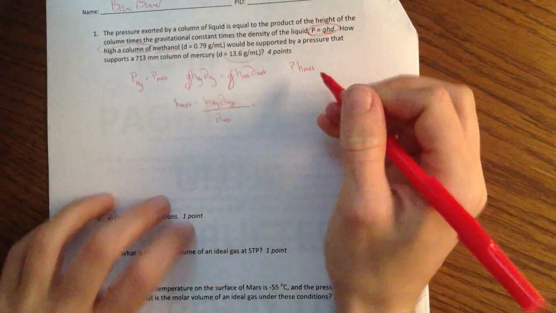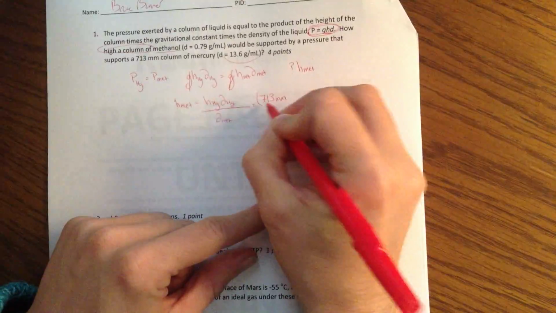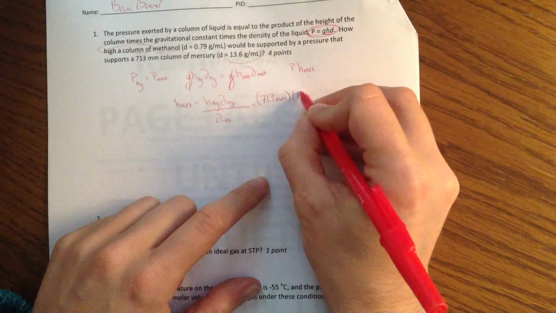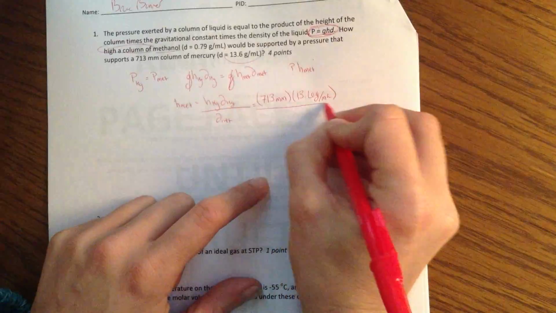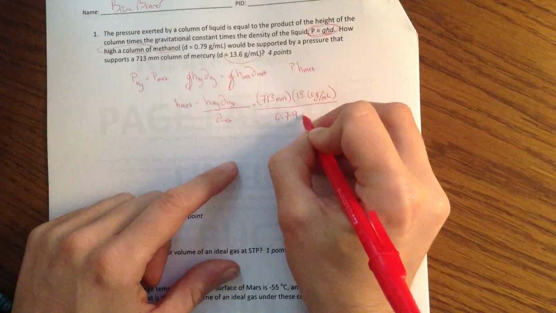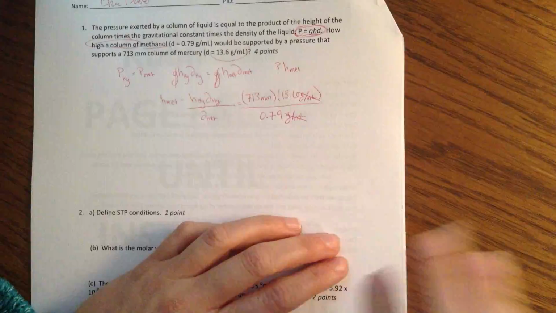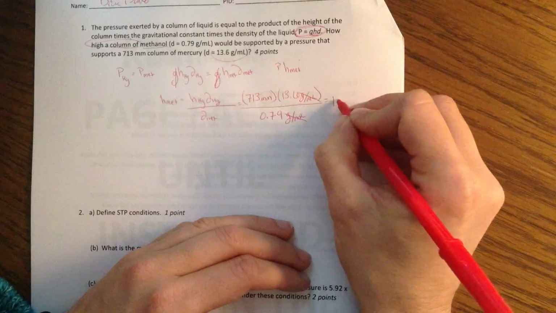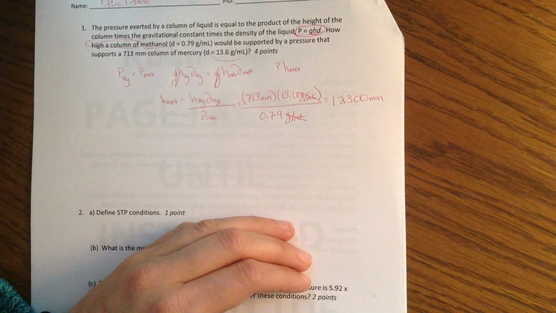Easy enough. Height of mercury, 713 millimeters, times the density of mercury, 13.6 grams per mL, divided by the density of methanol, 0.79 grams per mL. Grams per mL cancels out, leaving us with a unit of length, which is good because that's what we're looking for. 12300 millimeters is what I get.